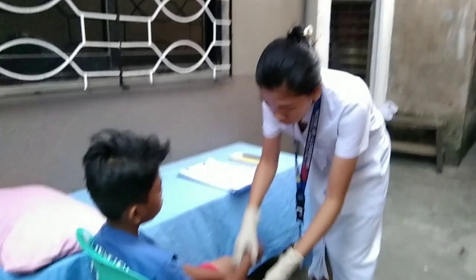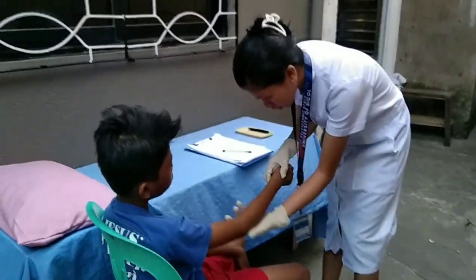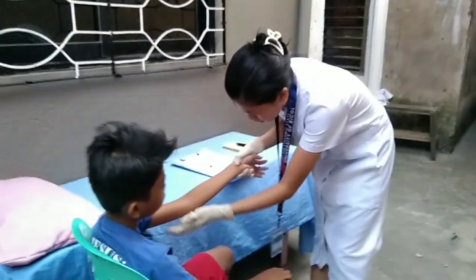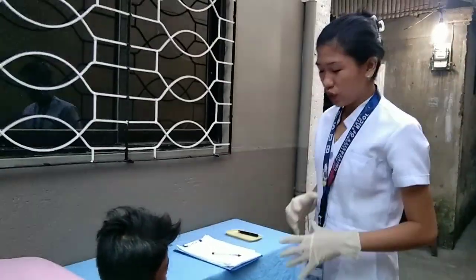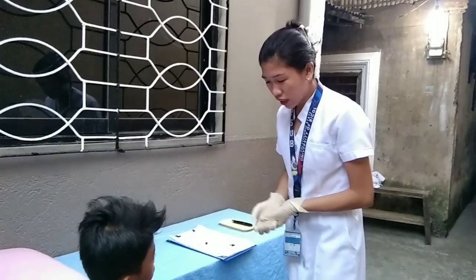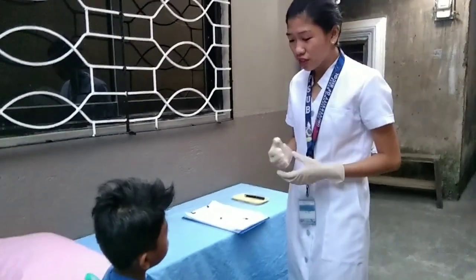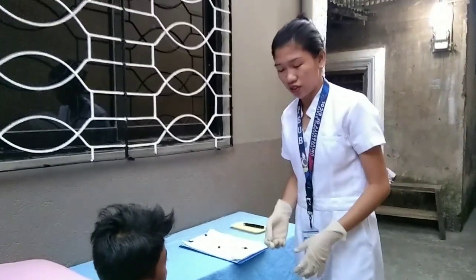Okay, and then yung color niya naman po is light brown, so it is okay po. Next is inspect for the primary, secondary, and or vascular lesions. Okay po, sir. Wala naman po ako nakitang kahit anong primary or secondary or vascular lesions.